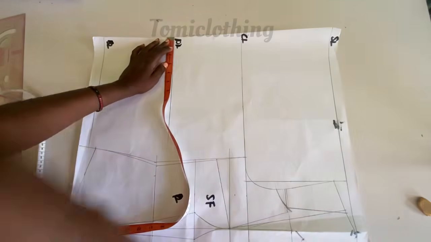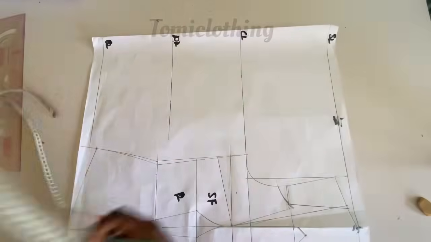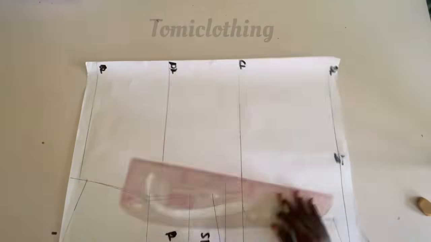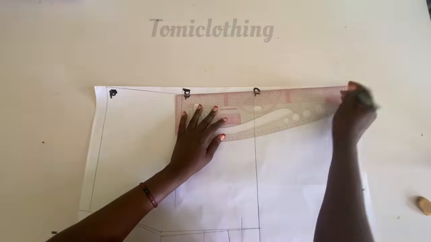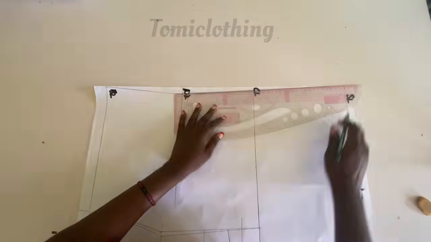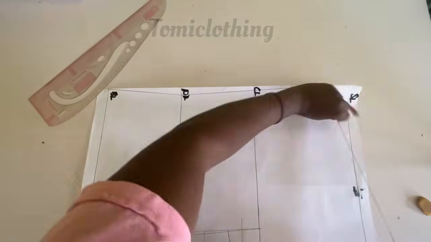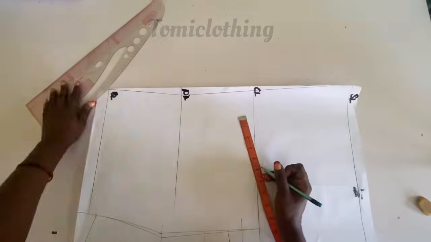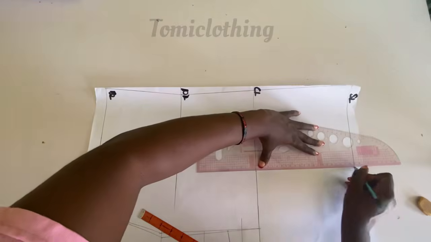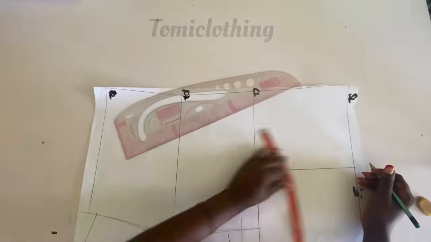So that's the way to get the length for the back. Next up, at the center back of the waistline, I came in by 0.75. Since we are using a zipper, you come in by 0.75. Then you connect it to the blouse length and to the chest line this way, just as you can see. Next up, we're going to be placing half of our shoulder measurement on the shoulder line and on the chest line. Then go ahead and connect the points together, just as you can see.